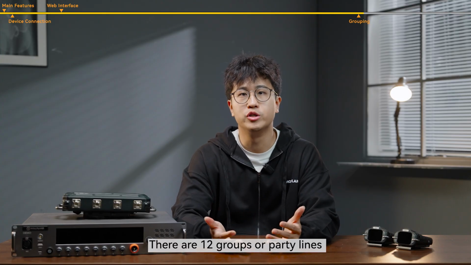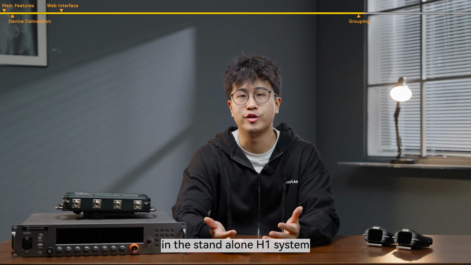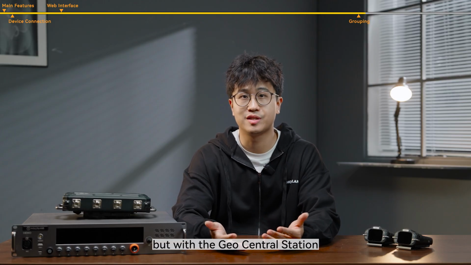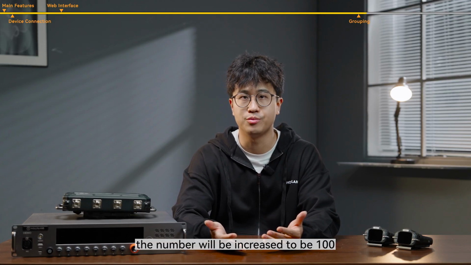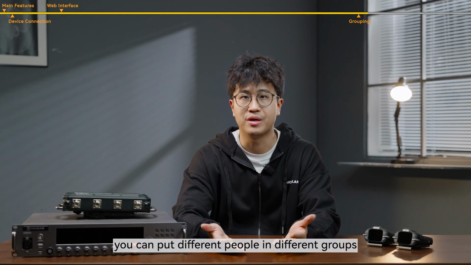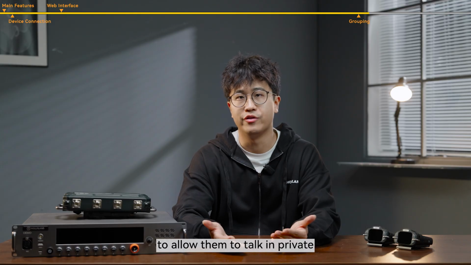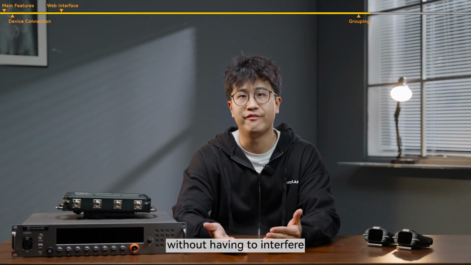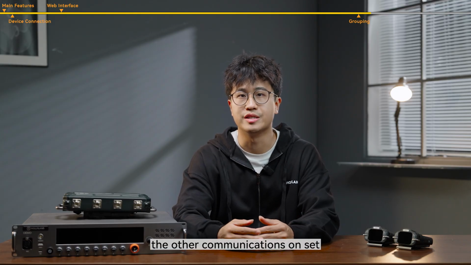There are 12 groups or party lines in the standalone H1 system, but with the GeoCentral station, the number will be increased to 100. So by having so many groups, you can put different people in different groups to allow them to talk in private without interfering with the other communications on set.